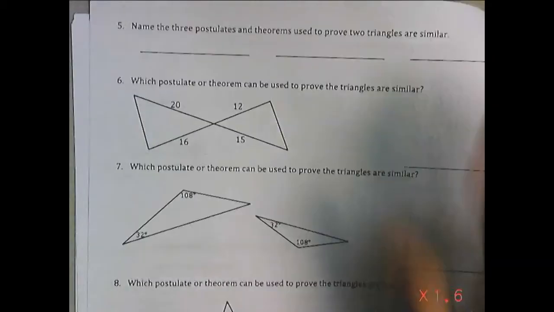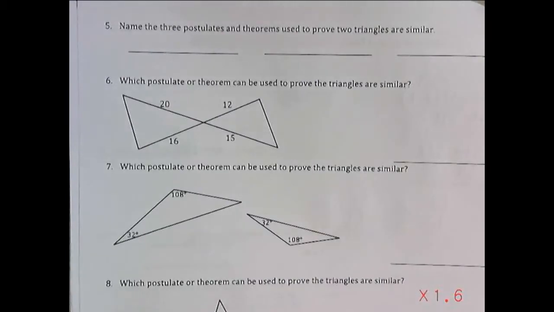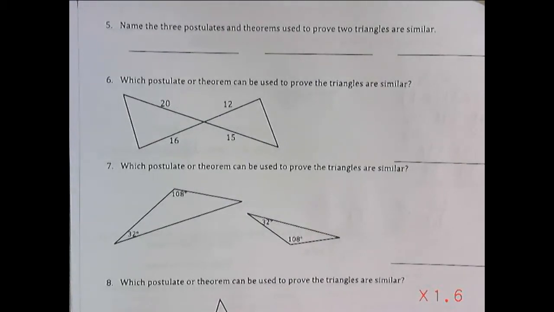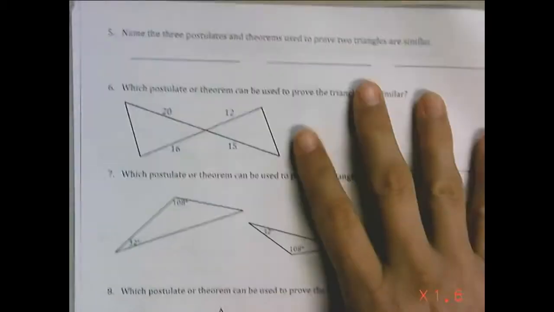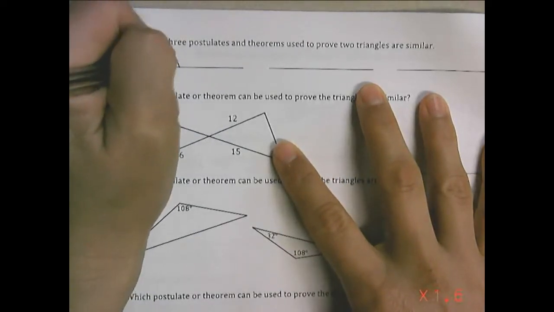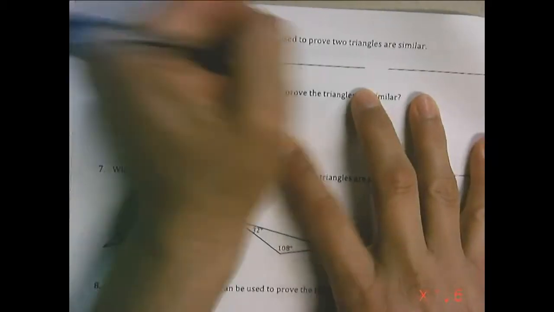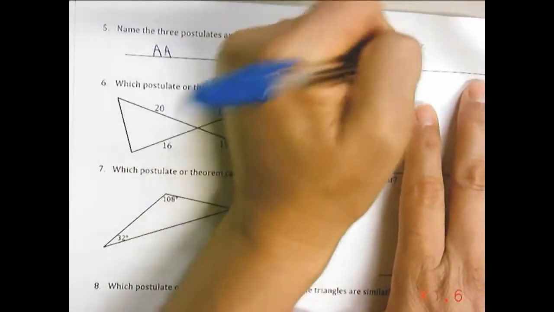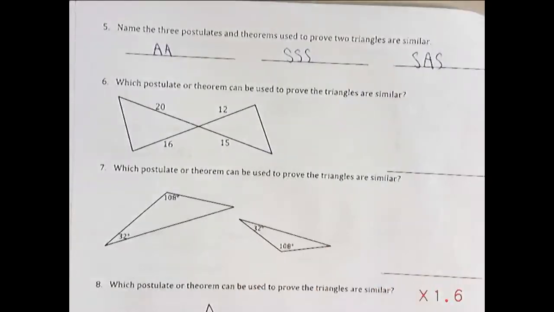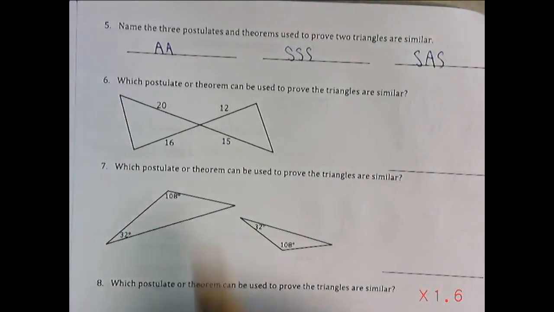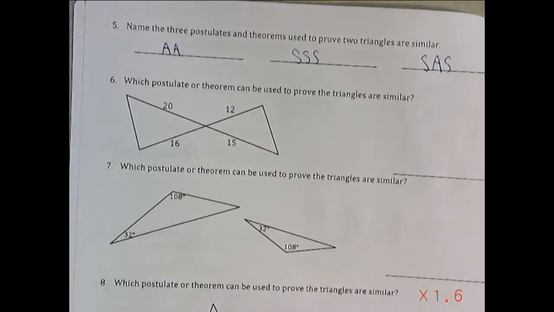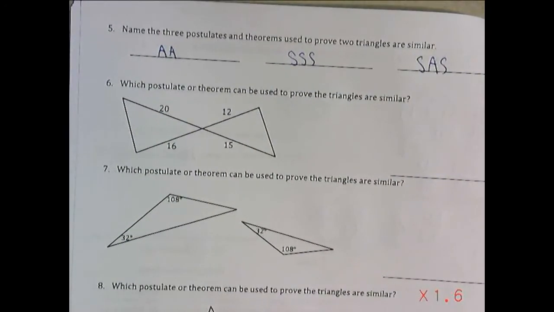All right, the 3 postulates and theorems to prove triangles are similar. If we remember these from the beginning of the semester, this is similar, not congruent. It was angle, angle, it was side, side, side, and it was side, angle, side. Okay, now knowing those, we're going to tell whether these are similar or not and why.